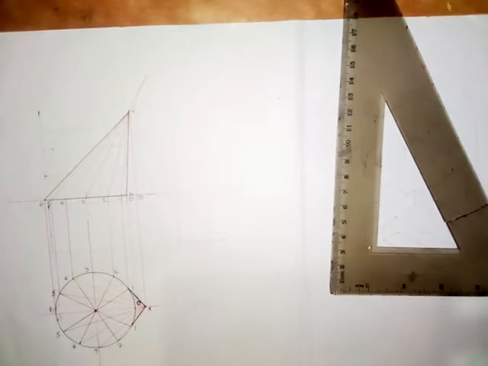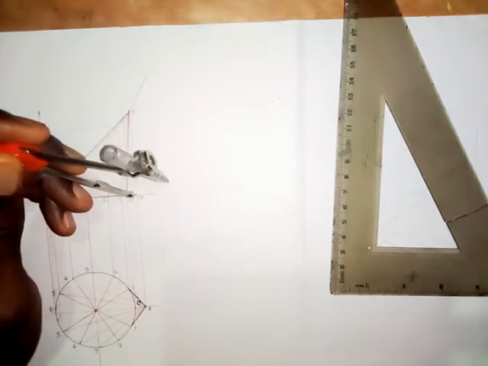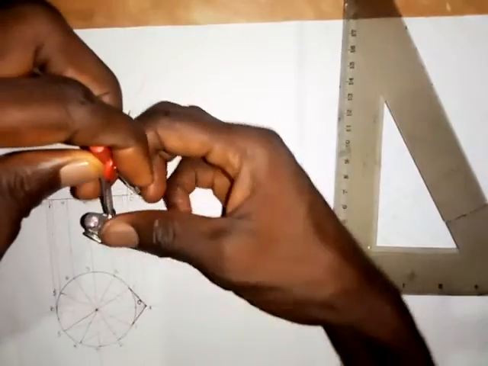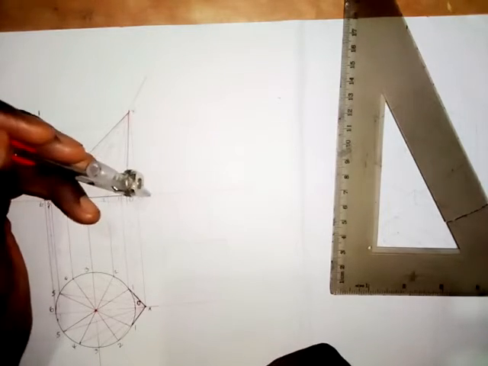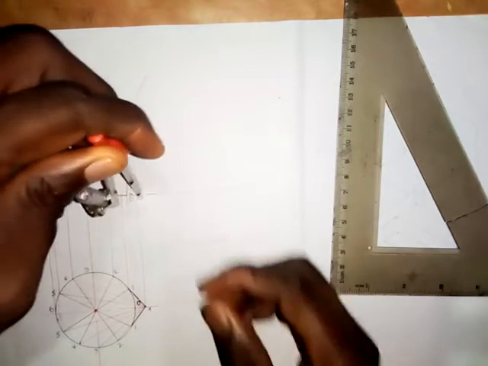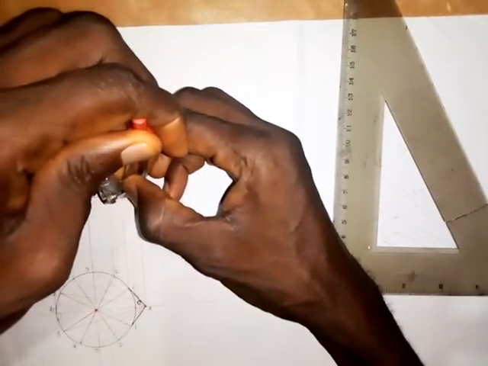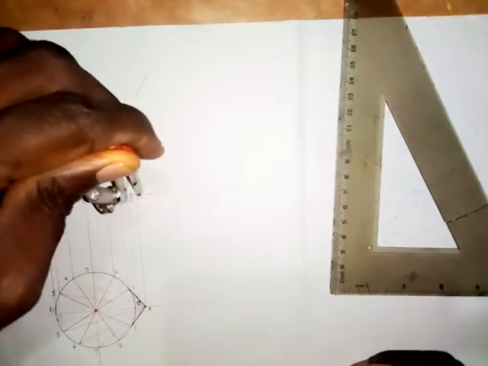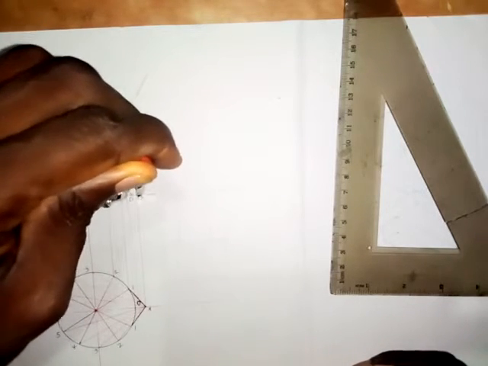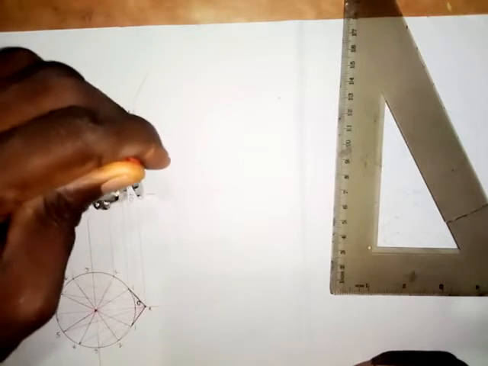So take your compass, put the pinpoint of the compass at point B here and extend to point 0 here. So I will need to reduce this thing. Okay, so put the pinpoint of the compass at point B and extend the pencil point to point 0 here. Then you draw an arc from this point 0. So draw an arc, very careful. So draw an arc from here.